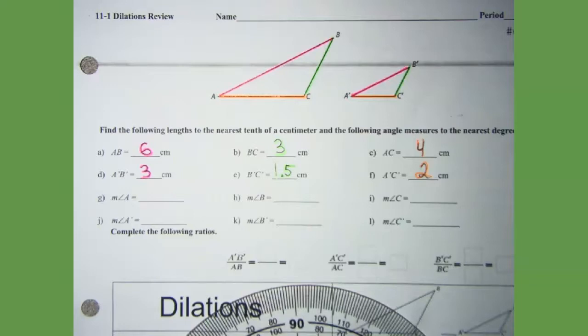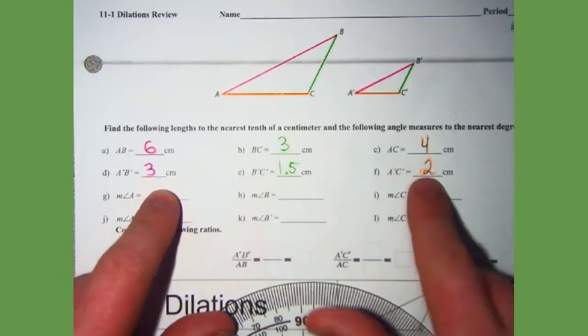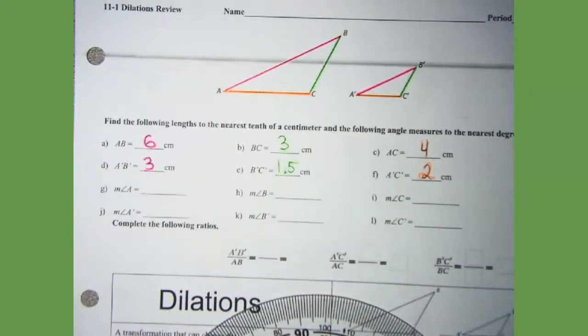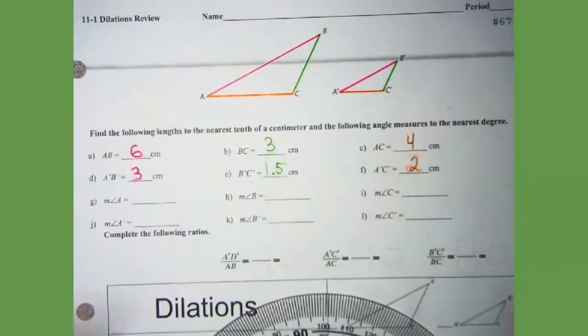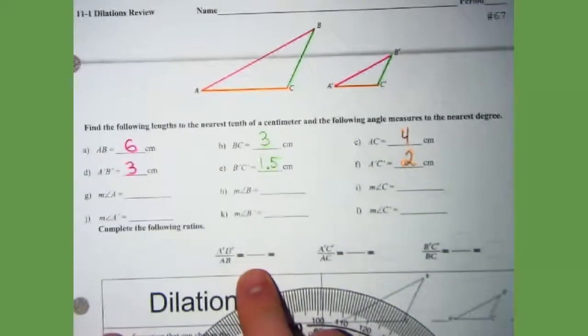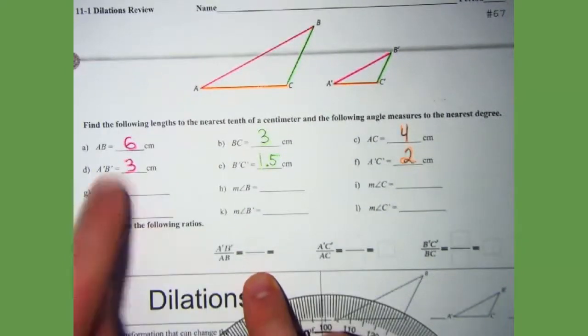So this would be the way to prove something is similar by exhaustion. Basically, you measure all 6 sides, see what they are, and then see if there's the same relationship between each pair of numbers. So let's look at the ratio between these 2 numbers.